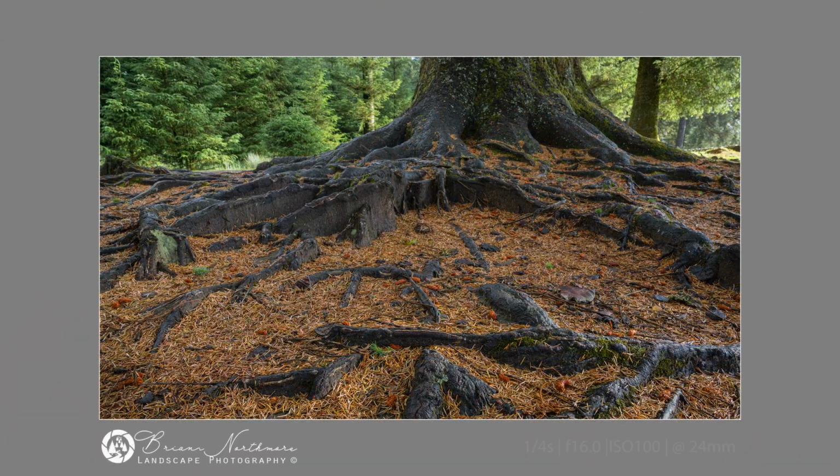By using the wide-angled lens's ability to go in close to the foreground, I was able to capture the root structure of this old pine tree. The simple colour combination of the fallen pine needles, the dark wood and the summer greens of the woodland beyond make an interesting photograph.